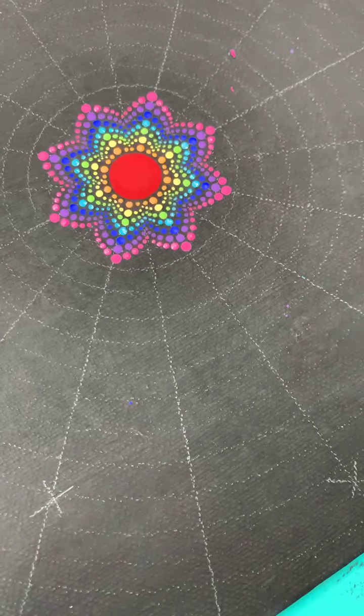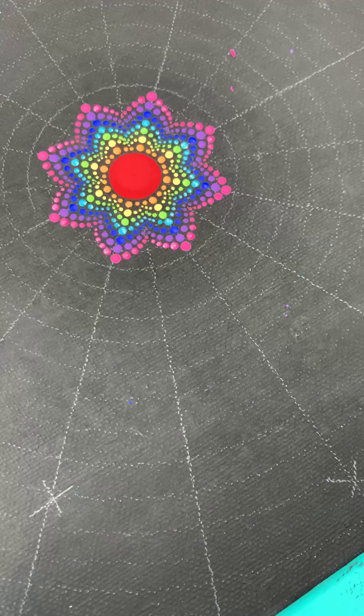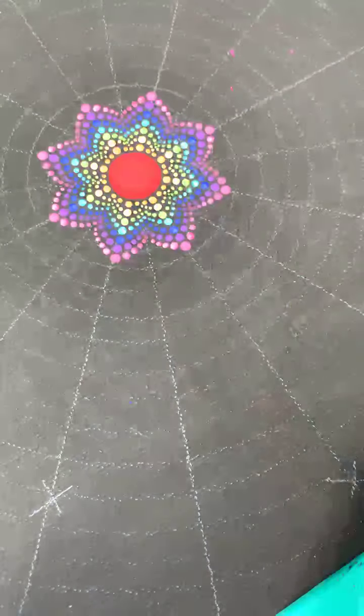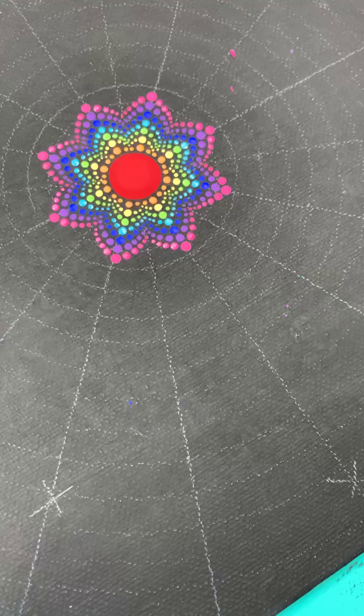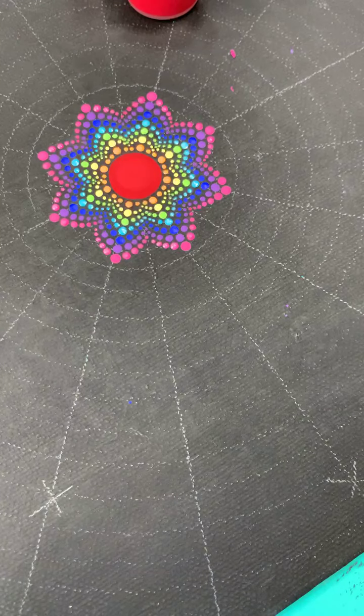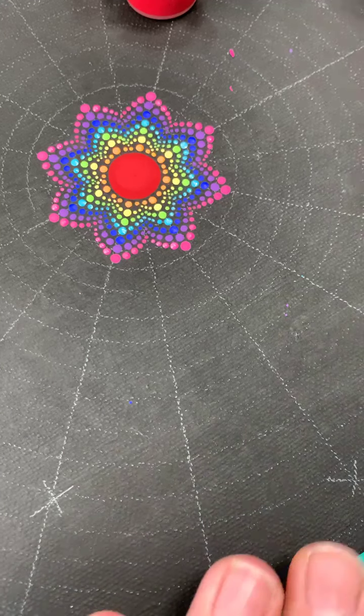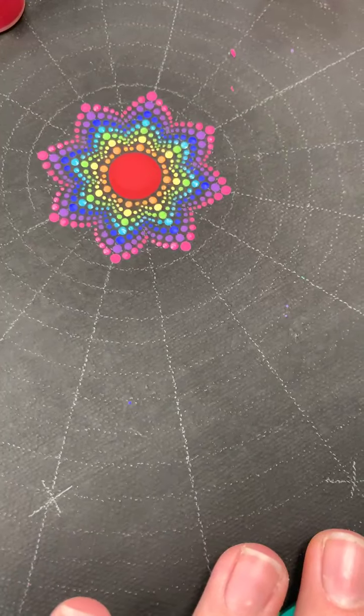Okay, so now we're back to red. We got the red going. So we're going to go slightly larger.